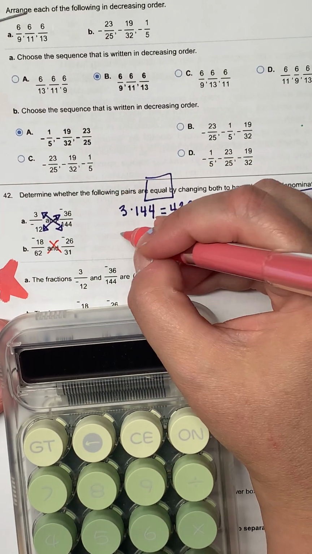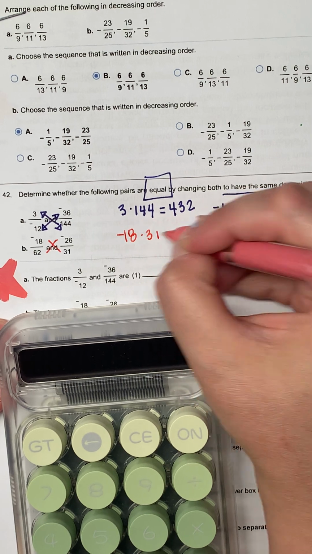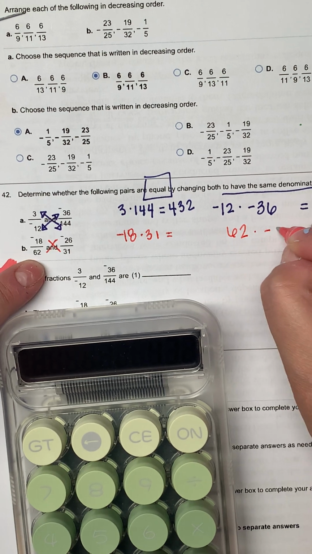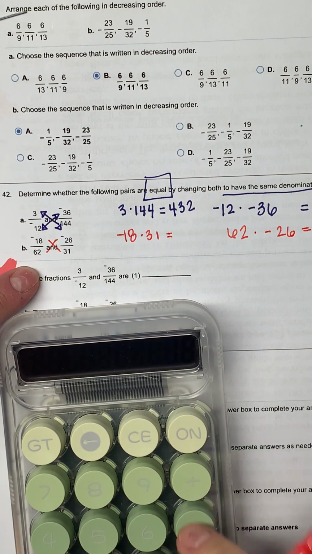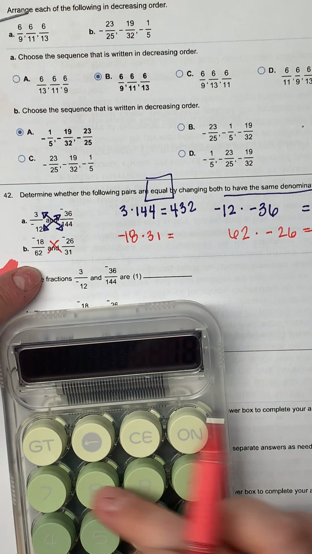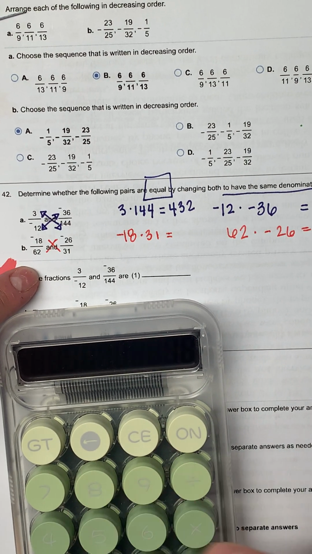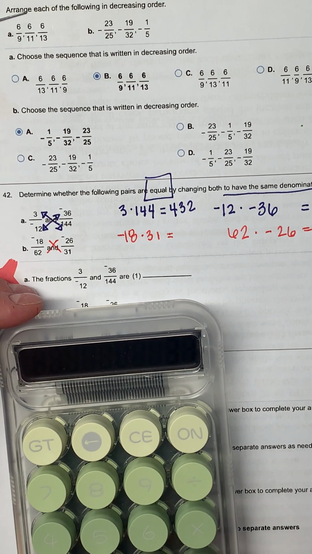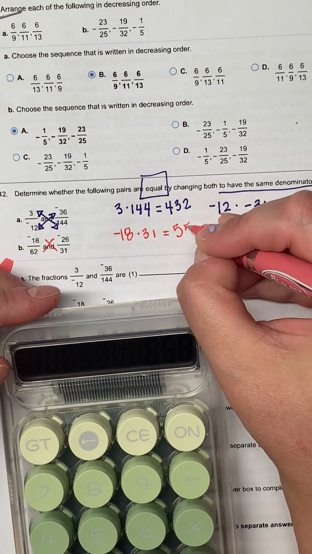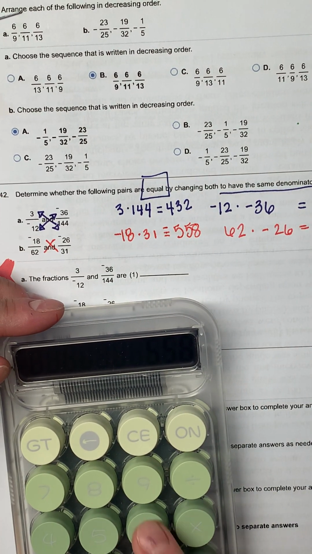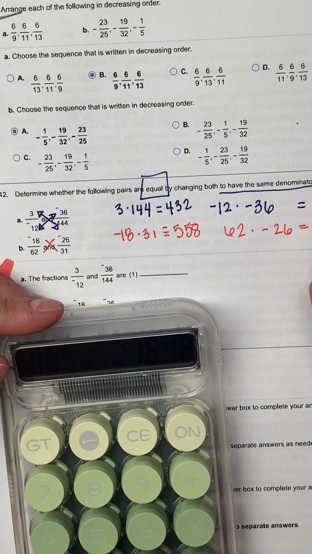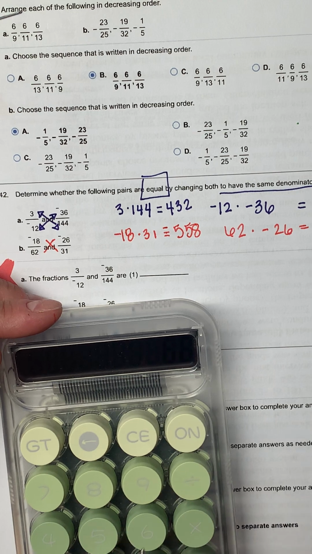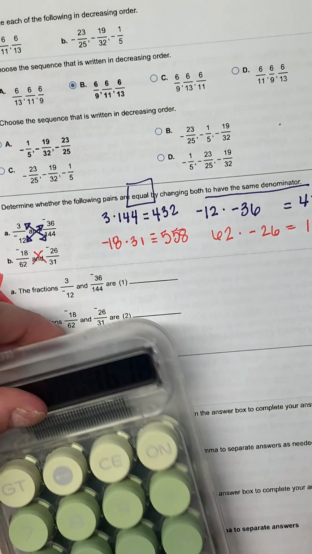Let's try part B. Diagonally multiply. So let's do negative 18 times 31. And then what's the other one? 62 times negative 26. Okay, and we get negative 558 for the first one and 1612 for the second one.